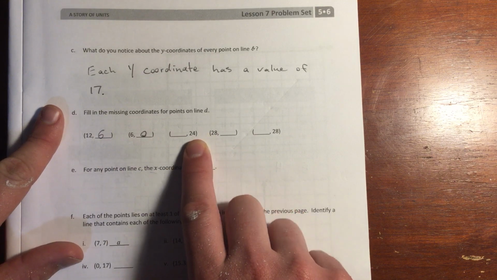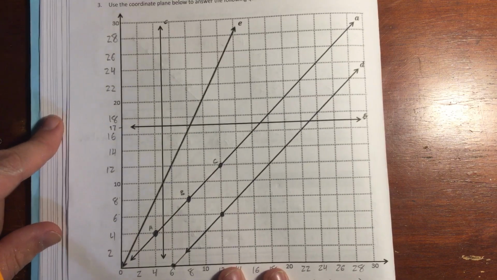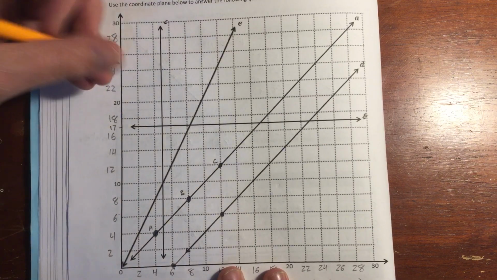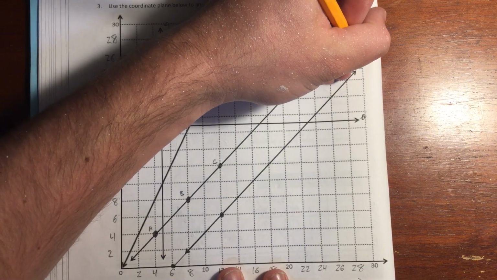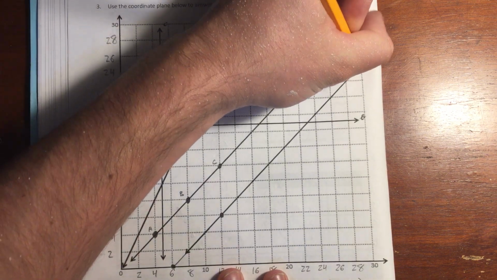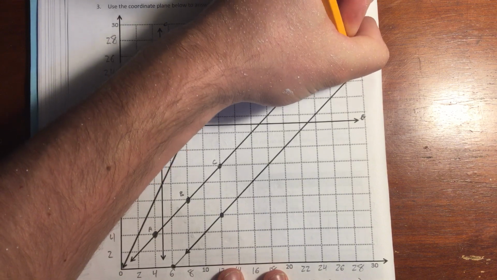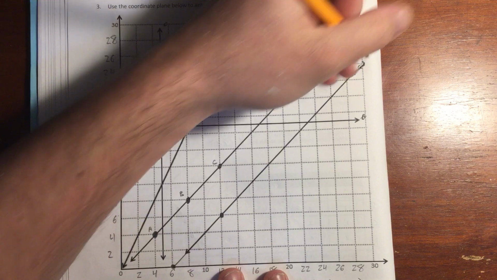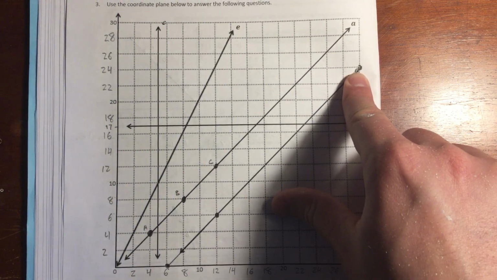So now what we have here is we have a y of 24. So what I'm going to do is I'm going to flip this back over. I'm going to go up to 24, and then I'm going to go all the way over, okay, to where line D would be, excuse me. Okay, I'm going to continue that line up, okay? And so I see an x coordinate of 30, a y coordinate of 24, okay?